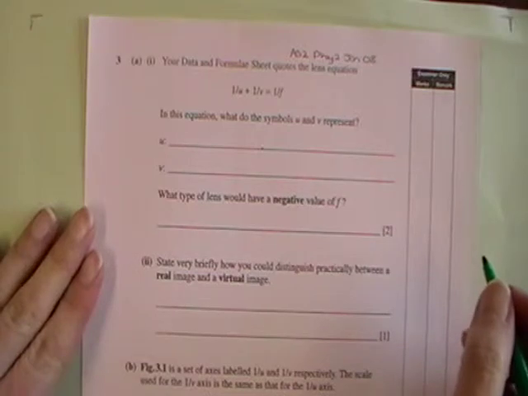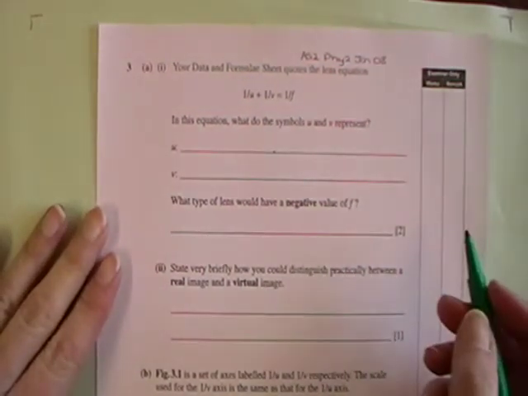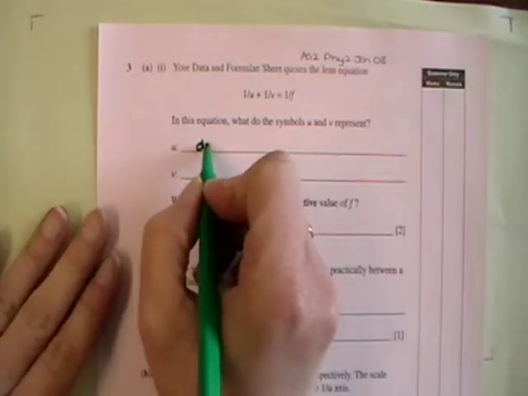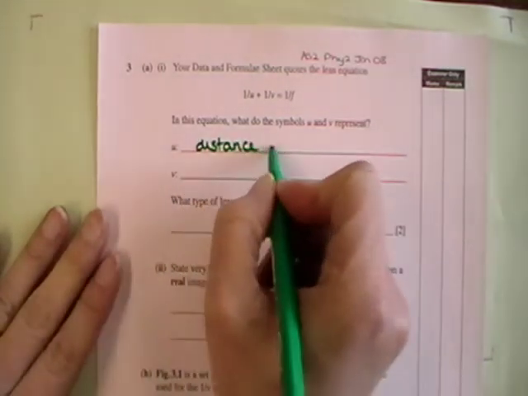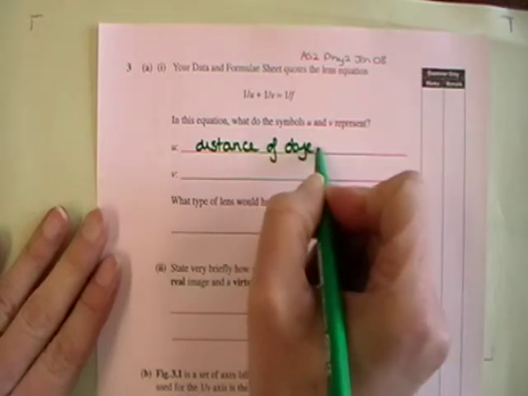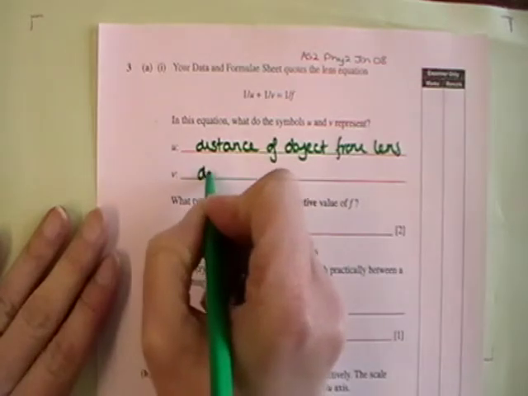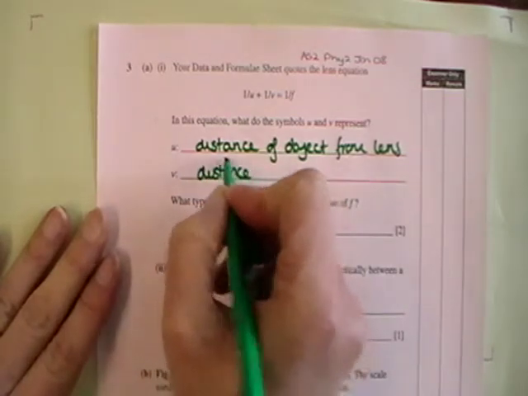This is AS Module 2, January 08 paper, and it's question 3 and the topic is lenses. Your data and formula sheet quotes the lens equation, 1 over u plus 1 over v equals 1 over f. In this equation, what do the symbols u and v represent? Very straightforward, 1 mark for having both of these correct. This is the distance of the object for u from the lens, and v is the distance of the image from the lens.